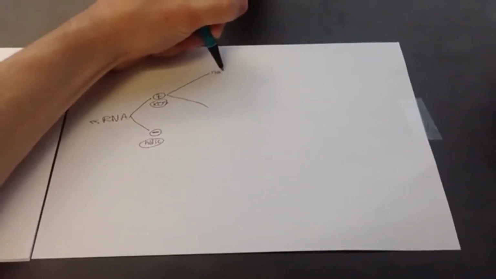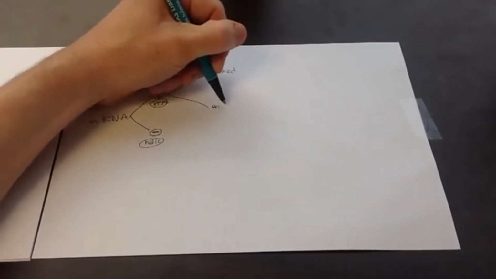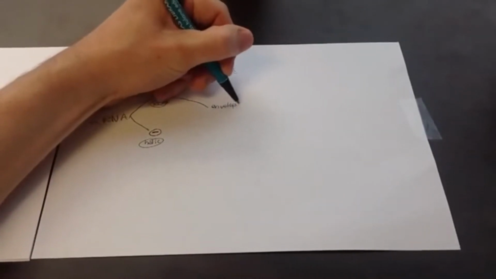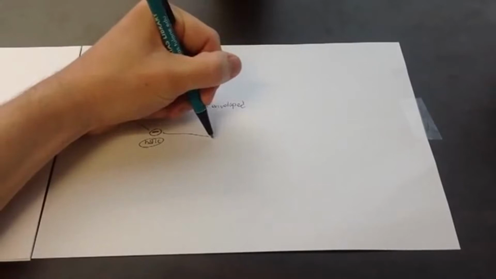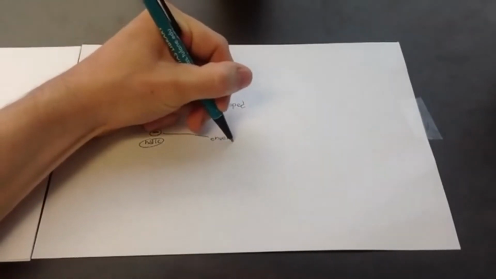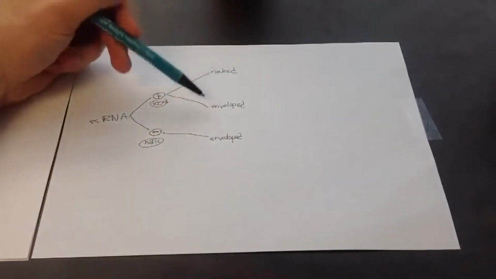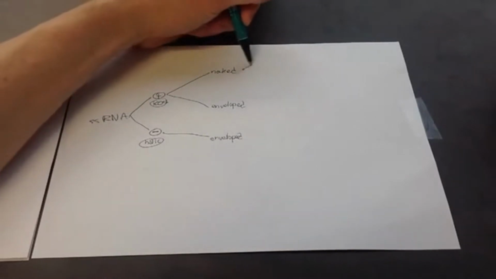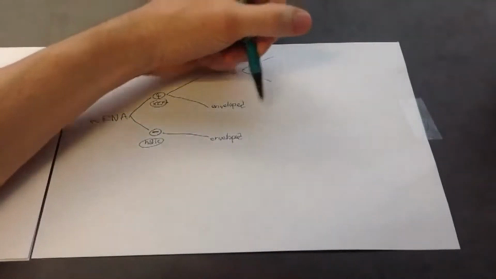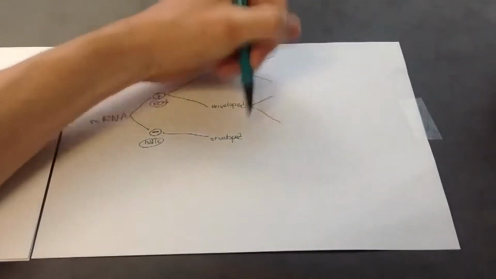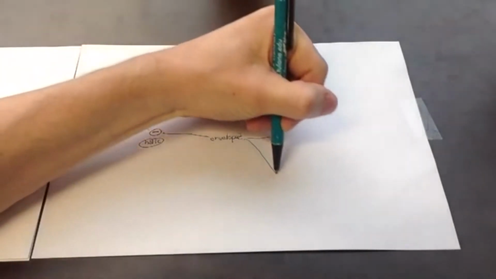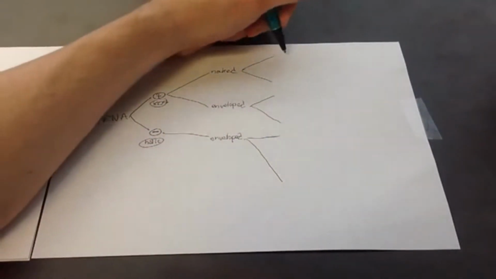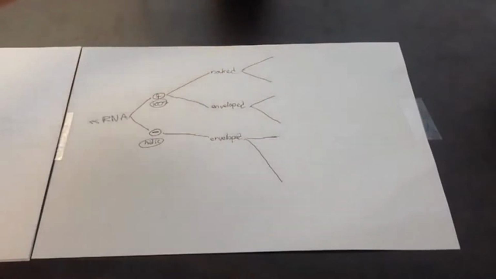So naked, enveloped, and enveloped. So we have naked, enveloped, enveloped. And the mnemonic for the families for this is pretty big. It's chirpy, crafty, bad prof.